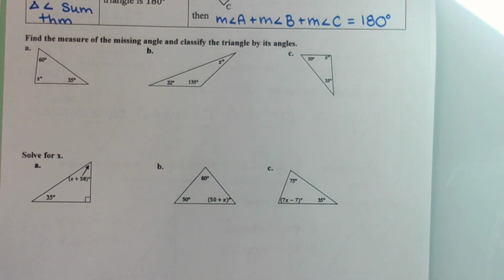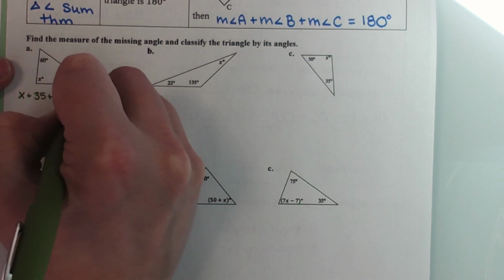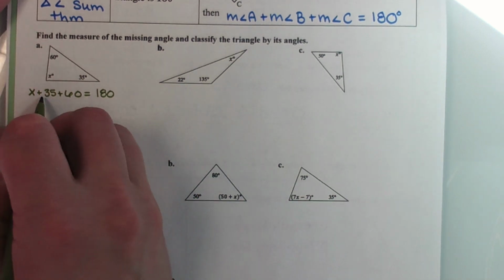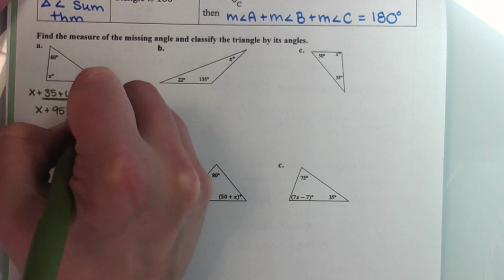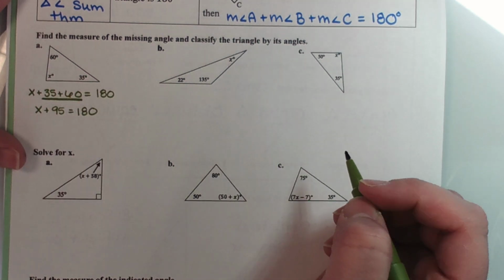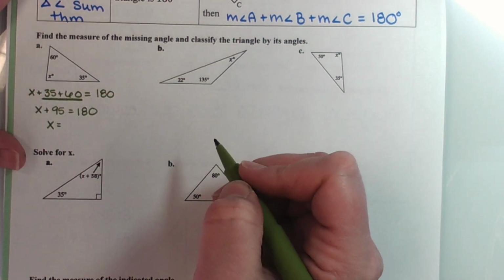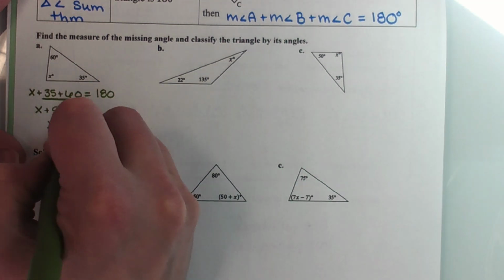It's almost like the thing I did on the board was purposeful or something. X plus the 35 plus the 60 equals the 180. If I want to solve that equation, what should I do first? Find your like terms. X plus 95 equals 180. Subtract 95, X is 85.